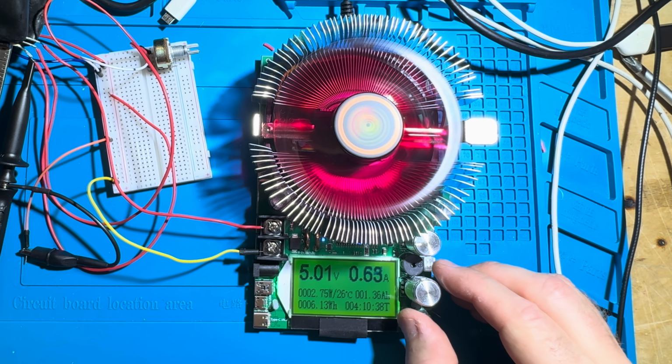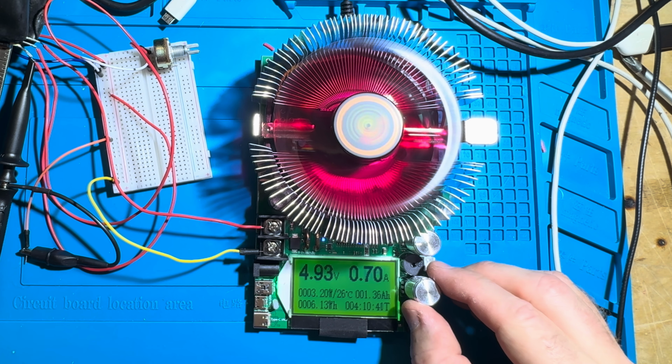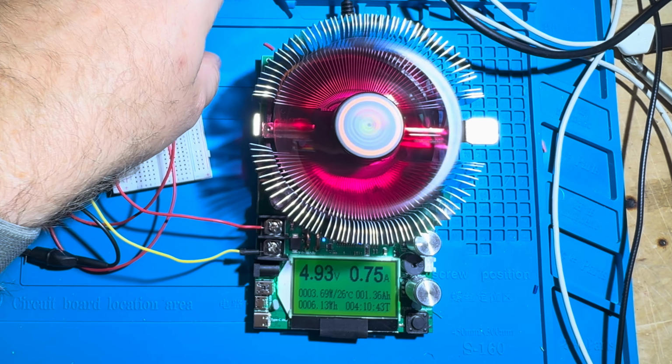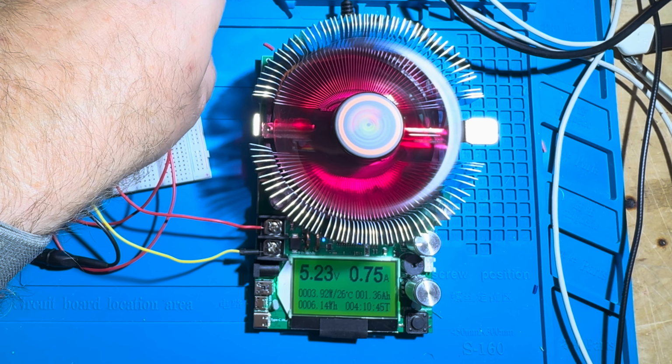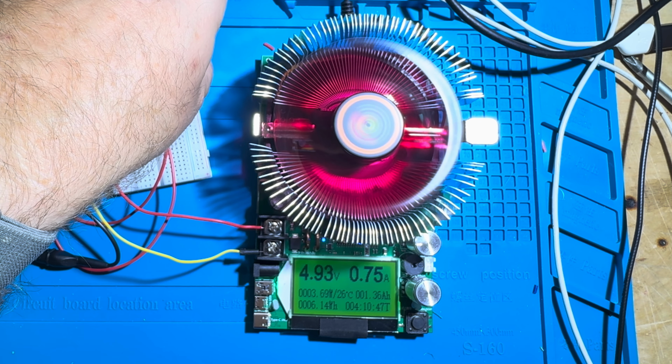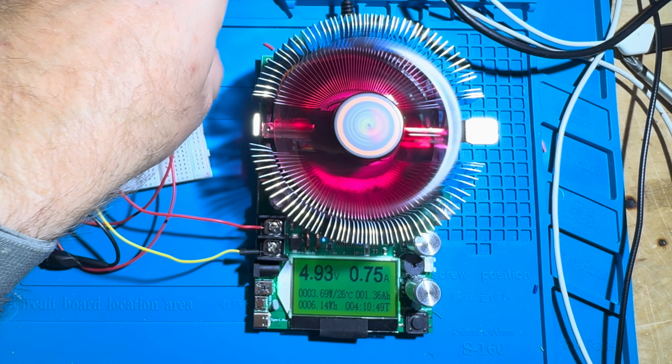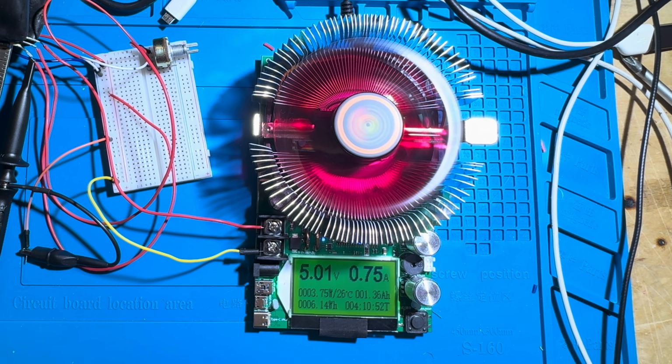We can go even higher. So now we're sinking 750 milliamps across here, but the entire setup is taking about 9 watts of power.